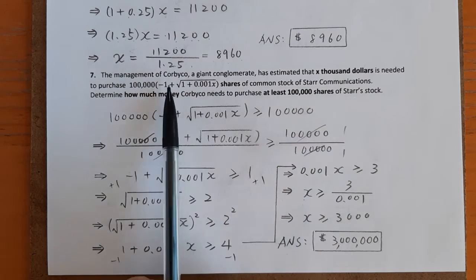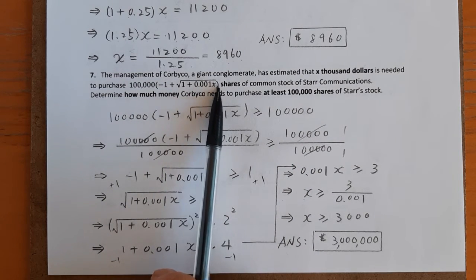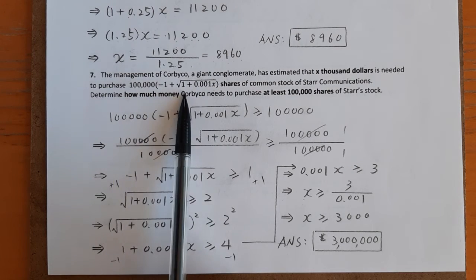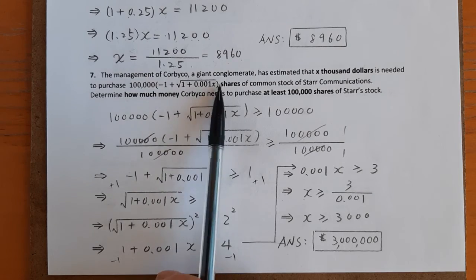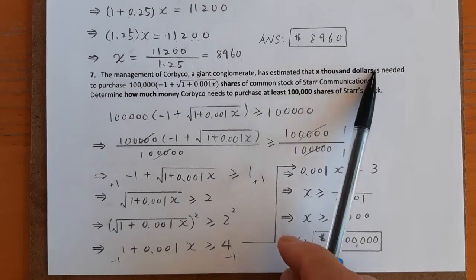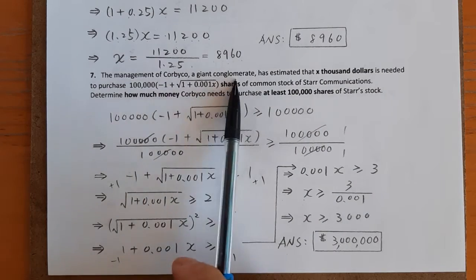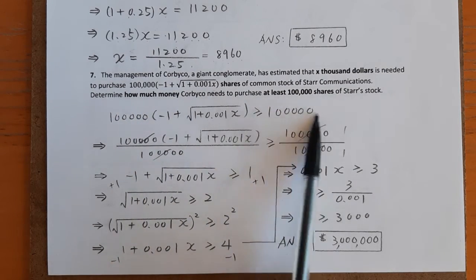The minimum we want is 100,000 shares. So the question asks how many dollars are needed, which means solve for X. For X thousand dollars, you can purchase so many shares, and now we want at least 100,000 shares.